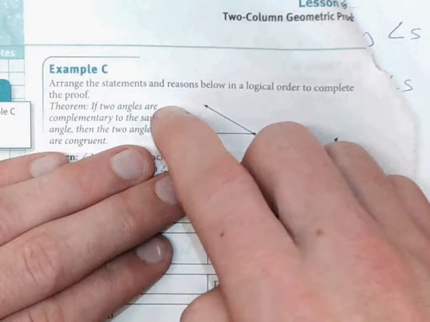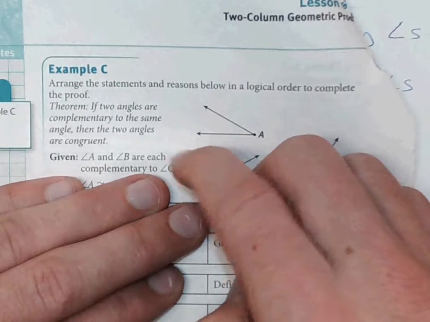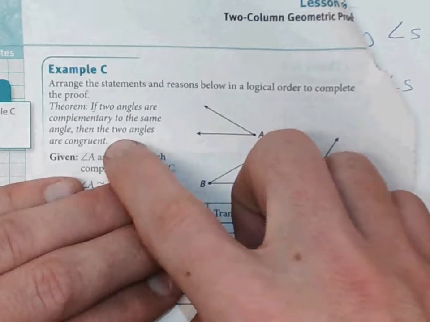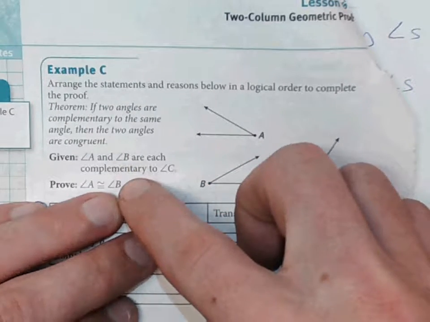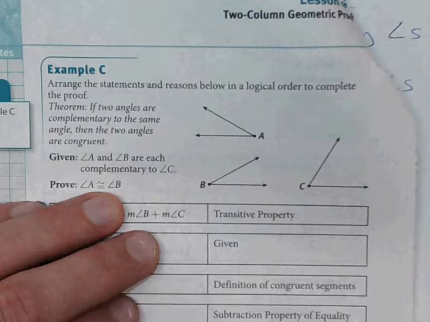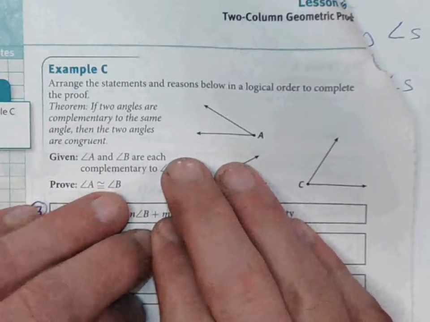So we want to verify that hypothesis, which is our given information. And then the conclusion is the thing that we aim to prove by way of deductive reasoning, the application of axioms, properties, postulates, definitions, and previously proved theorems.